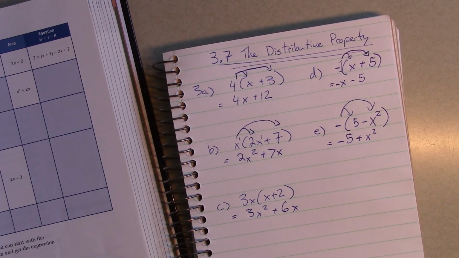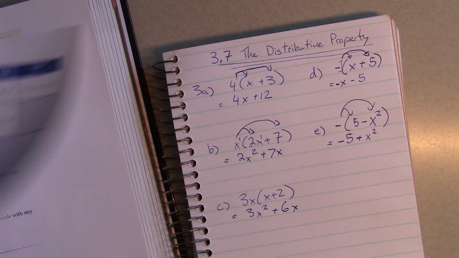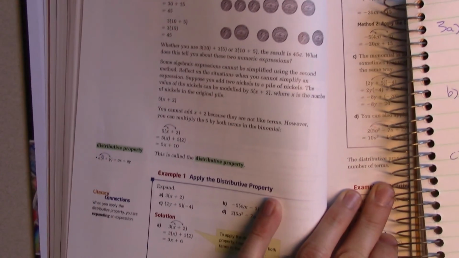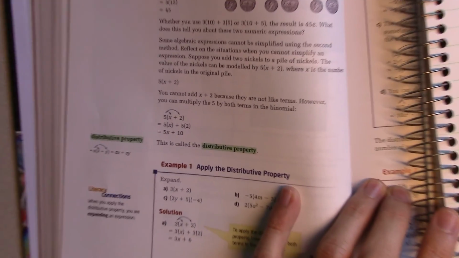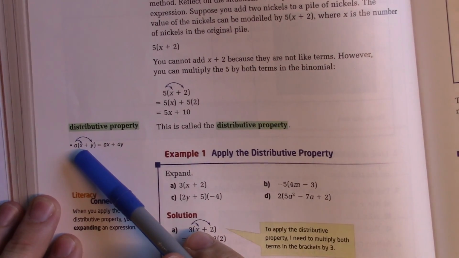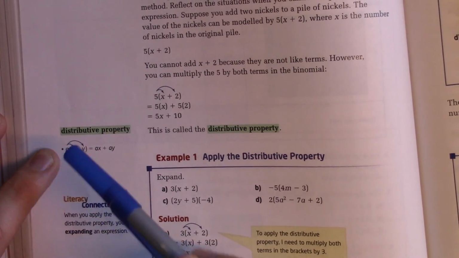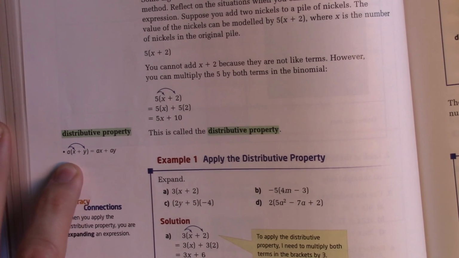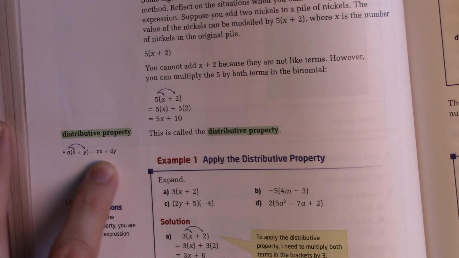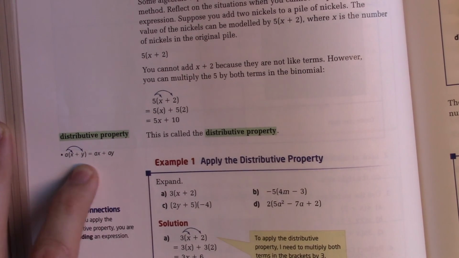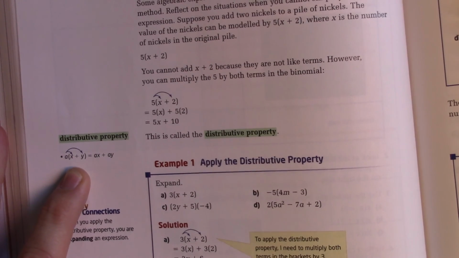Any questions so far? All right. So we can see the distributive property here defined by this equation. A is used as any number or variable, just an example, times x plus y. So the A gets multiplied to the x and the A also gets multiplied to the y. So there's a general example of how the distributive property works.